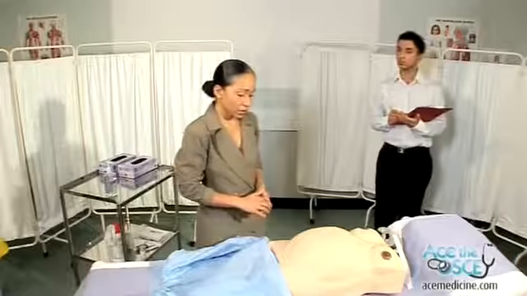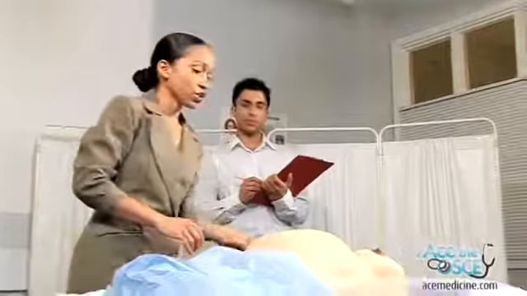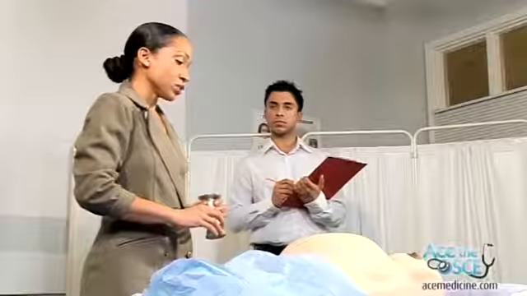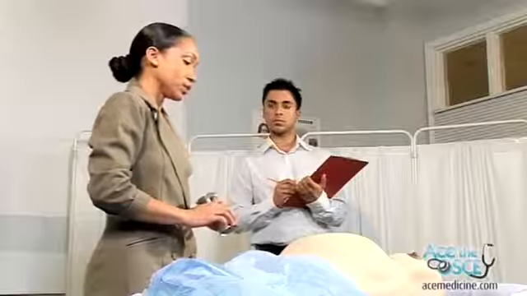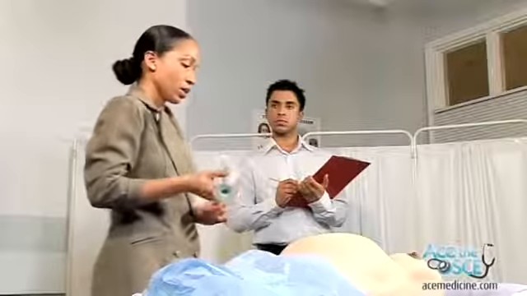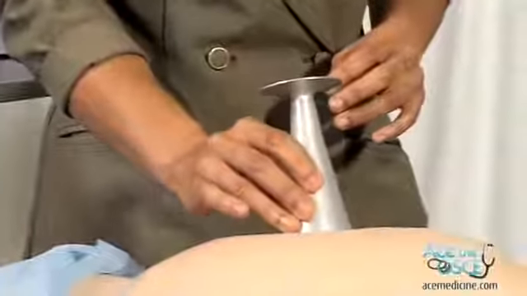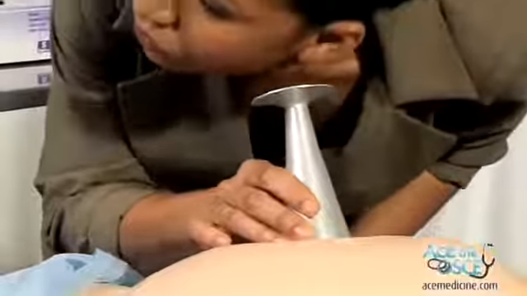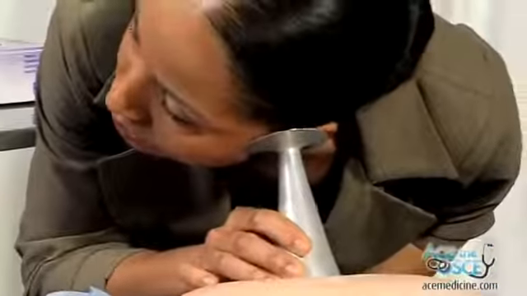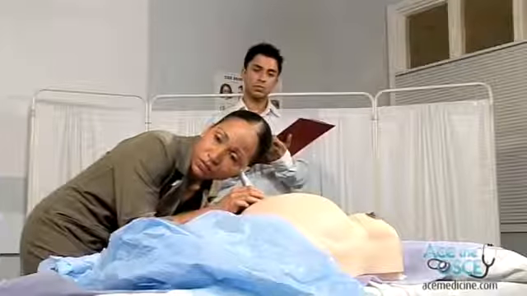My last step is listening to the fetal heart. Having determined which side the fetal back lies on, my aim is to listen between the scapula for the fetal heart rate and to ensure that it is regular. With my Pinard, I will place over the fetal scapula and listen in, pressing in, as said previously, firmly but very gently.